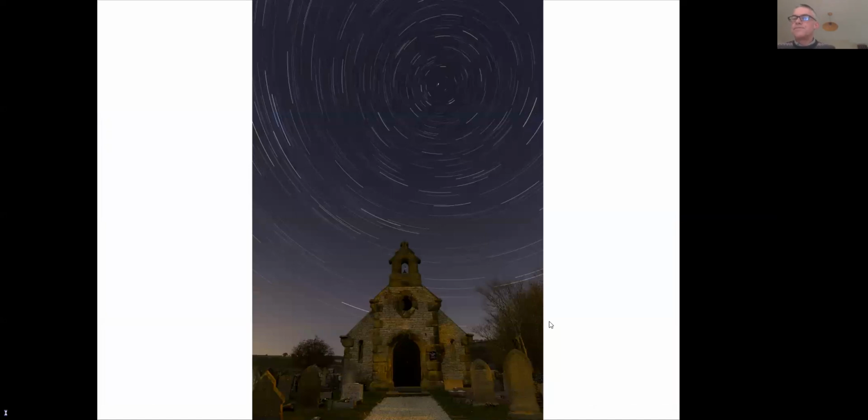This is Little Longstone Chapel, and a couple of our friends got married there. So I thought, well, I'll take a nighttime picture, star trails, and we got it framed and gave it to them as a little wedding present. And if it hadn't been for a bright moon, I couldn't have taken this image.